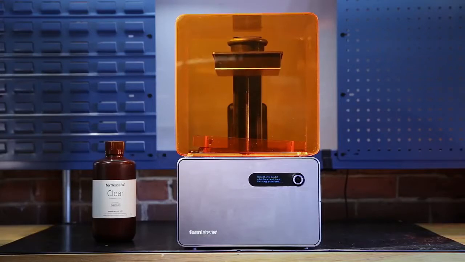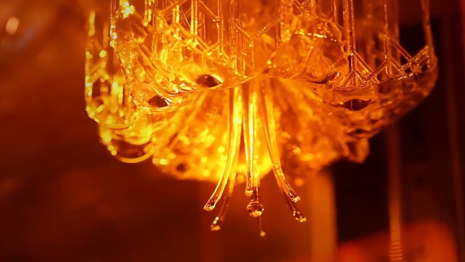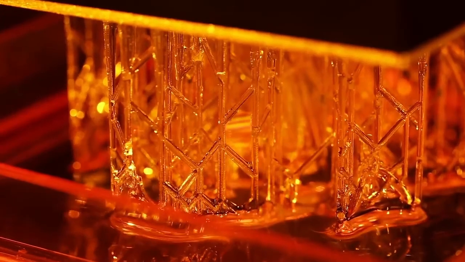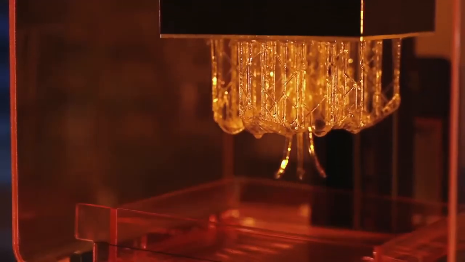The printer then begins to print the material in very thin layers, often only around 0.01 millimeters thick. The filament then solidifies quickly and bonds to the previous layer below it before the build platform lowers to allow for another layer to be added. This process is continued until the print is done.